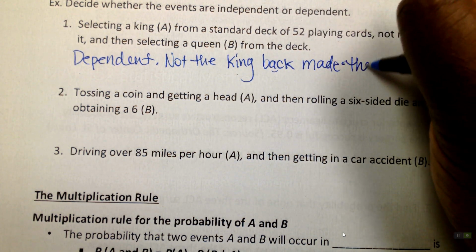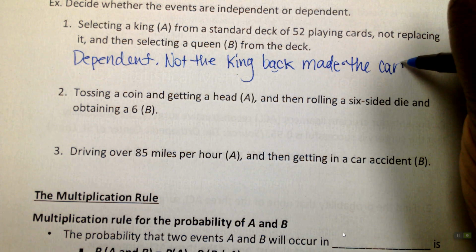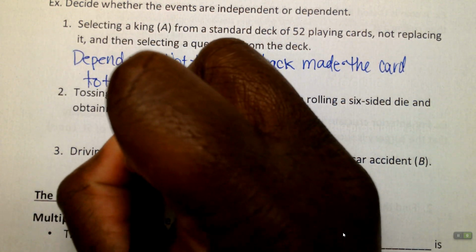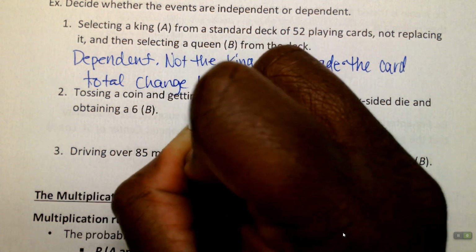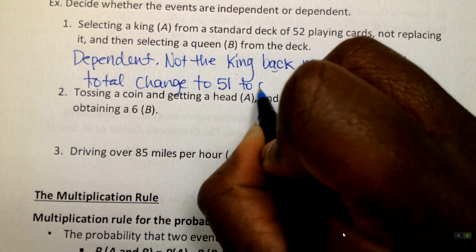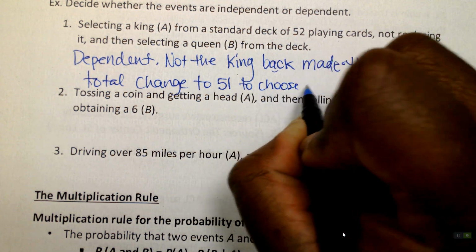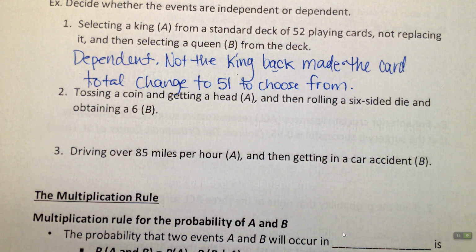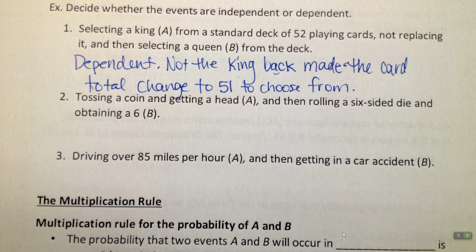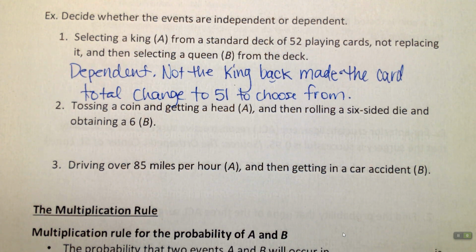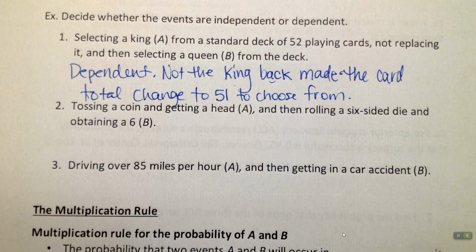Made the card total. Change to 51 to choose from. Just think about that. We didn't put the king back, so that means I did not have 52 cards to choose from when I went to get that second card. I only had 51.